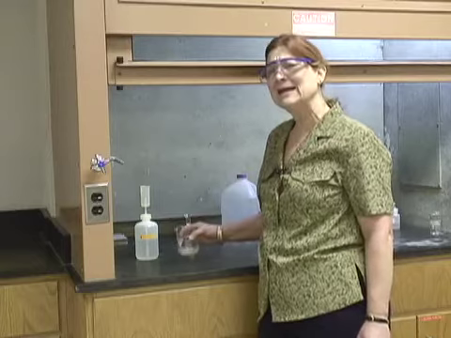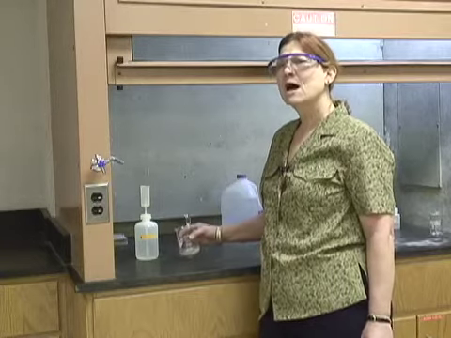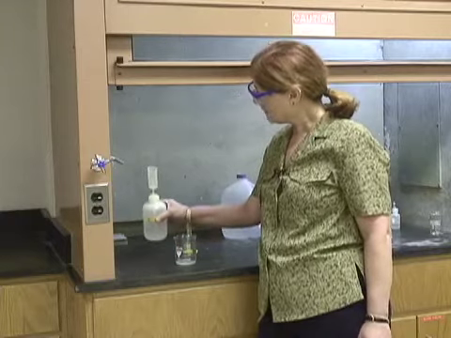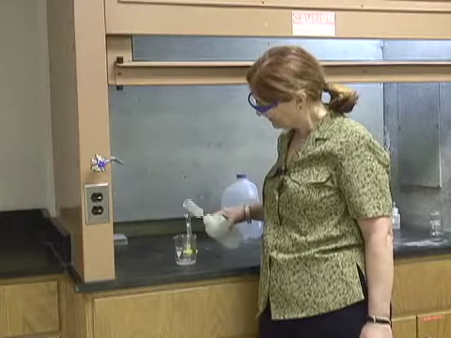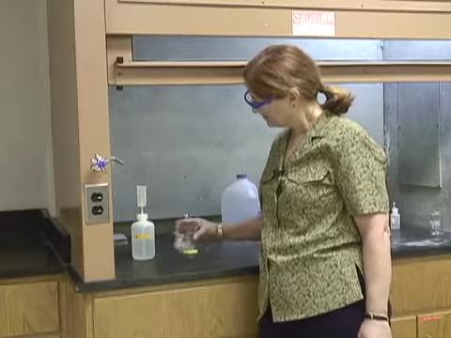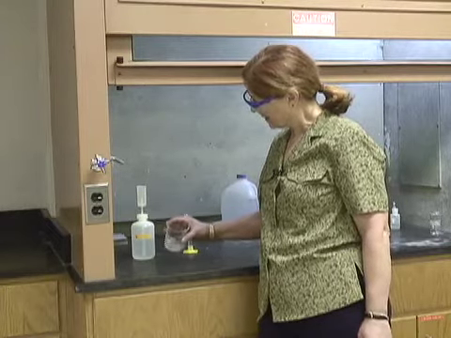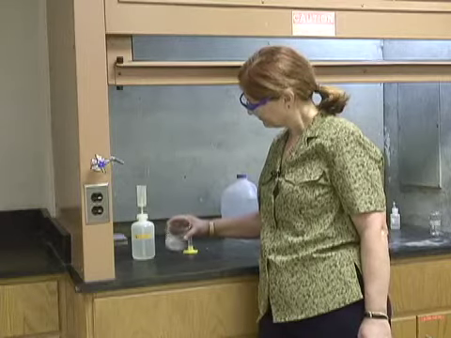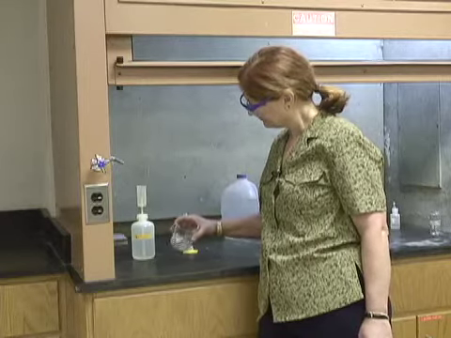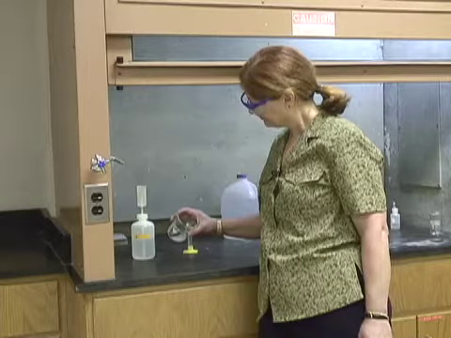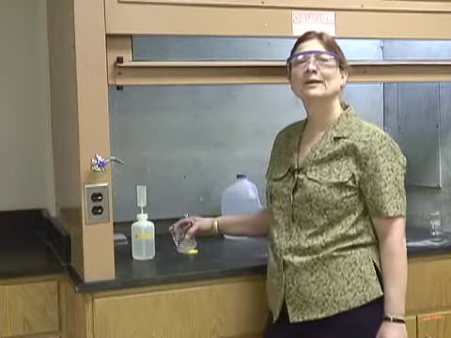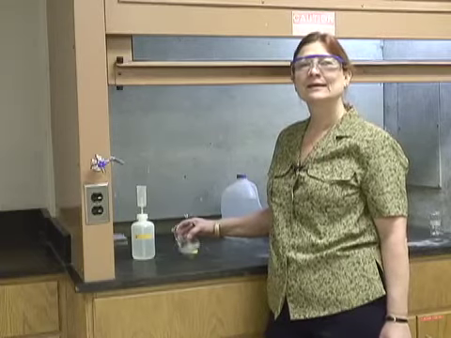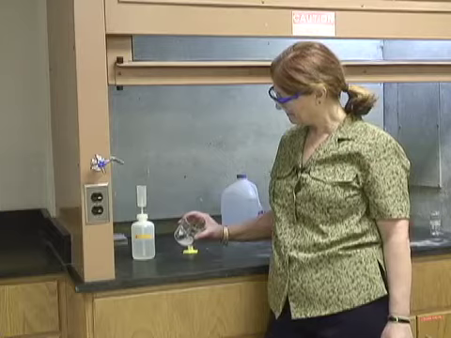I believe I had a little bit more than 10 centimeters of the magnesium. Therefore, I'm going to add a little extra of the acid, and that should do her. Particles are just floating around in there. They're just bubbling away.